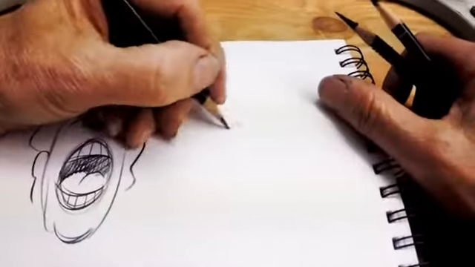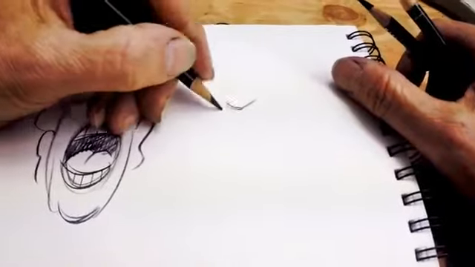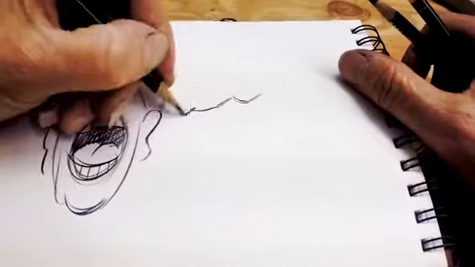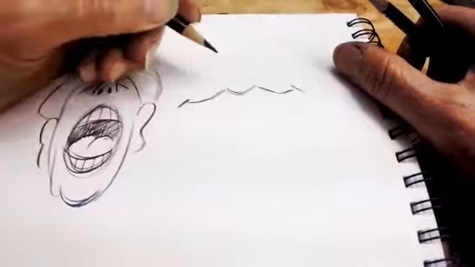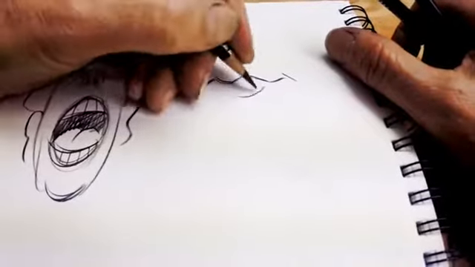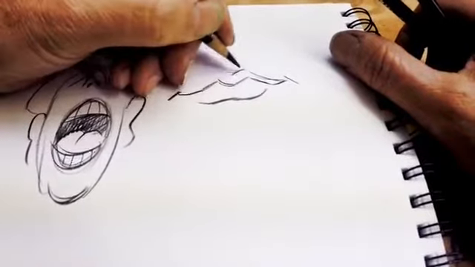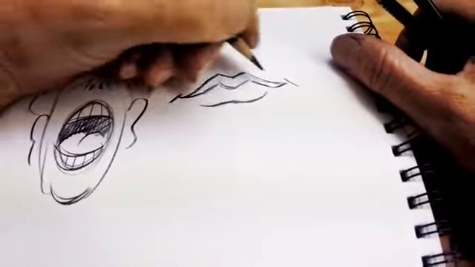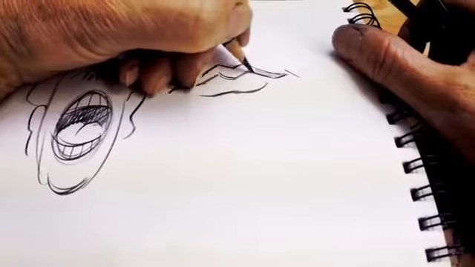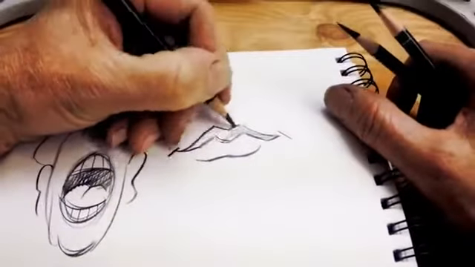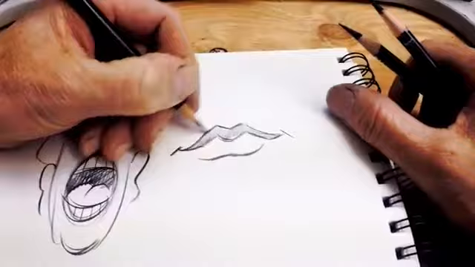So let's draw some lips here. These are female lips. And the upper lip is more usually darkened in.